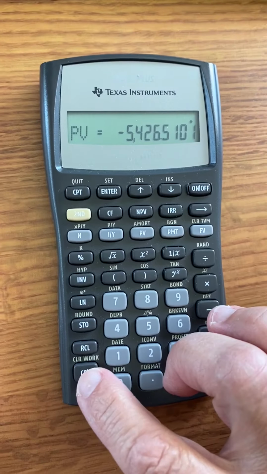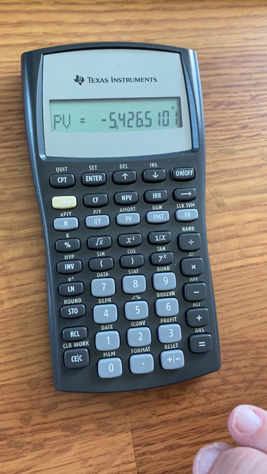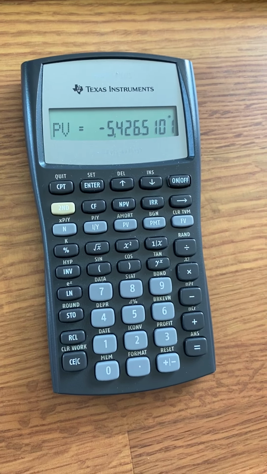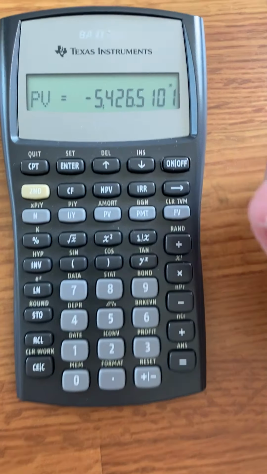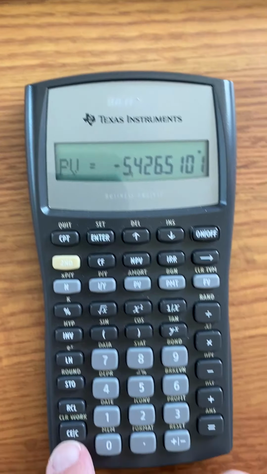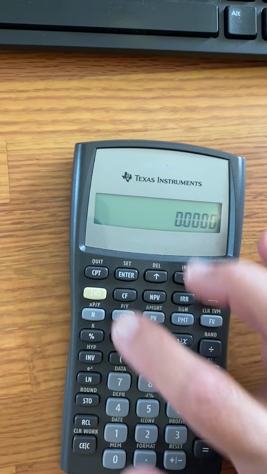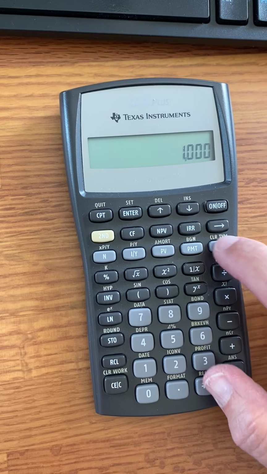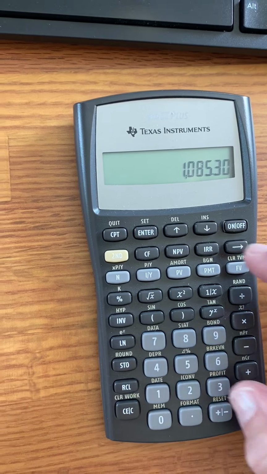Perfect. Sometimes, though, you know the price, and you know the coupon value, and you know the number of years to maturity and the future value or par value, but you don't know what the required rate of return or yield to maturity is. So let's go ahead for this $1,000 bond. Oops, let's remember to clear our calculator. There we go. So we've got 1,000 as our future value, and we know the price is 1085.30.